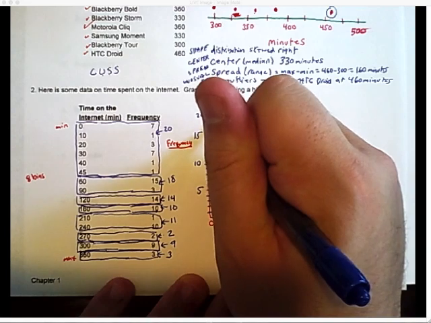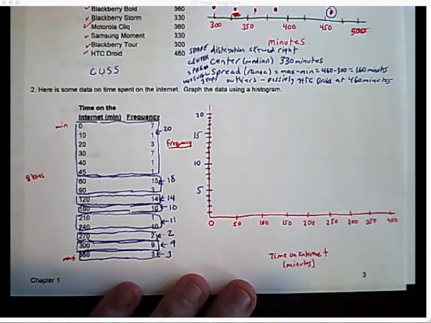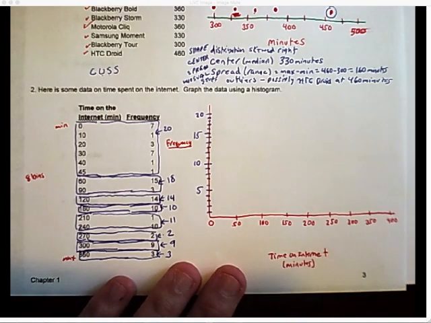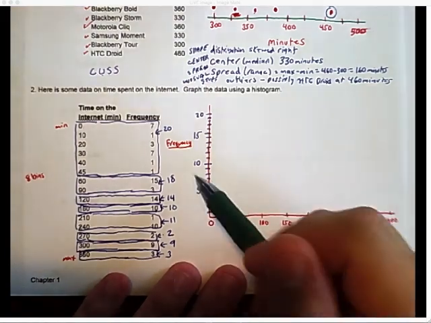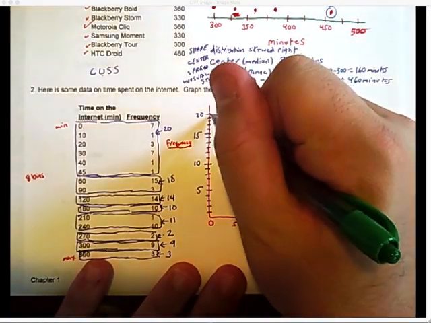All right. So when we make this histogram, here's how we're going to do it. How many people spend between 0 and 50 minutes? Well, 20 do. So we're going to make a bar.